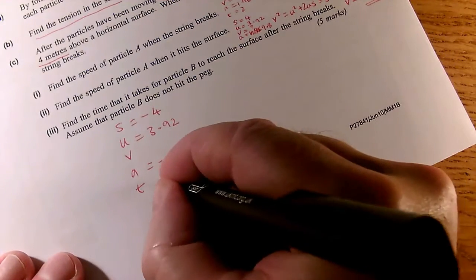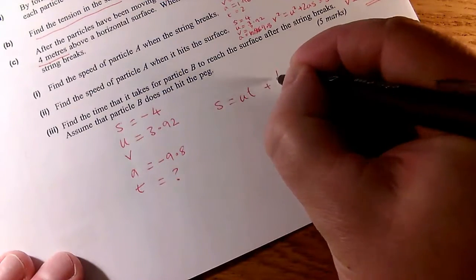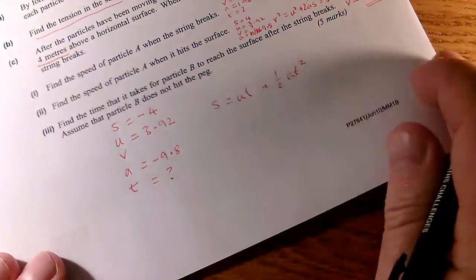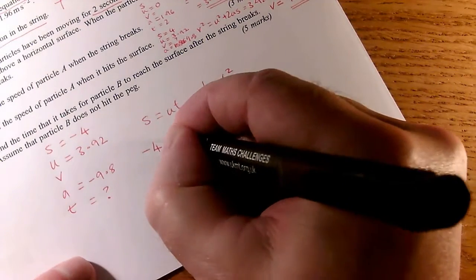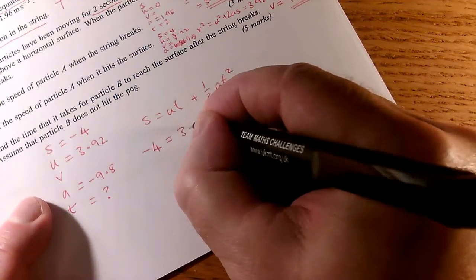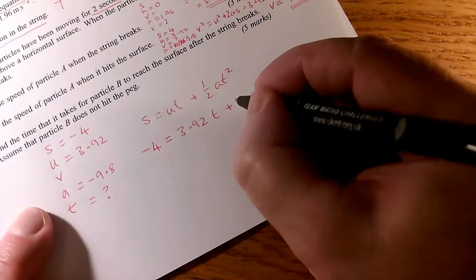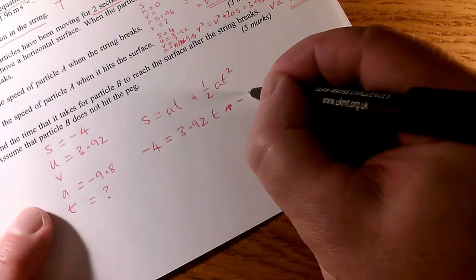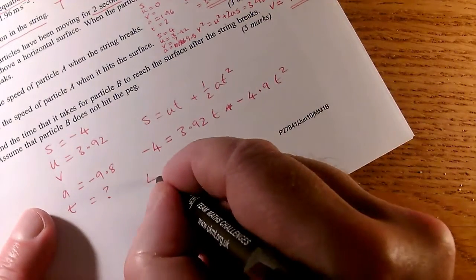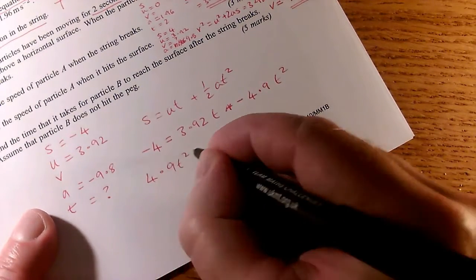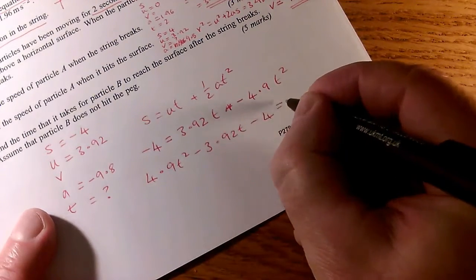This time I want to find t, so I am using s equals ut plus half at squared, and I'm lobbing in my s, which is minus 4, equals my u, which is 3.92, times t plus a half a, which is minus 4.9, t squared. So the equation I want to solve is 4.9t squared minus 3.92t minus 4 equals 0.